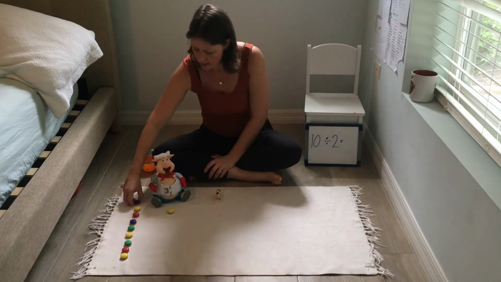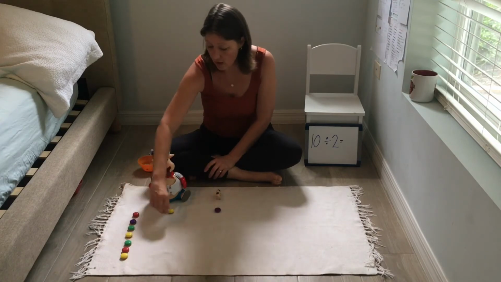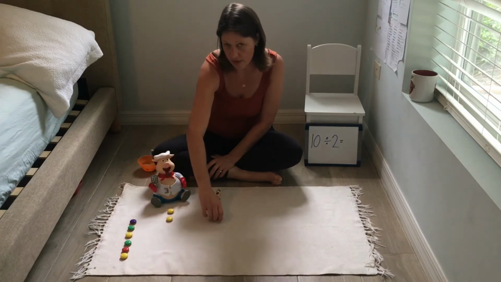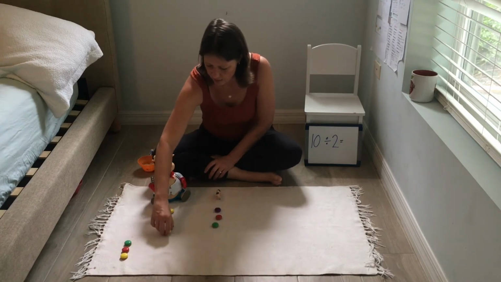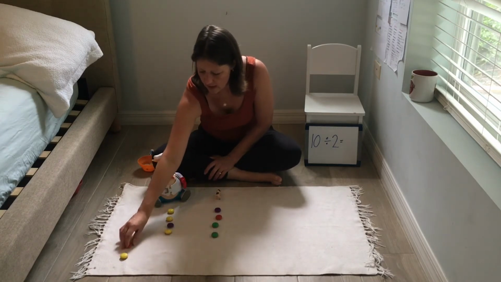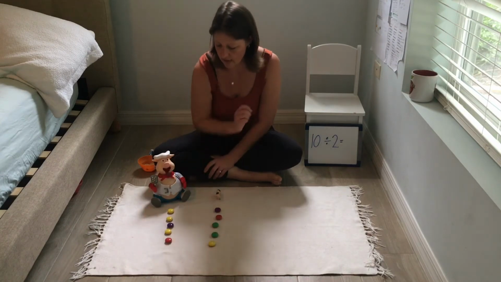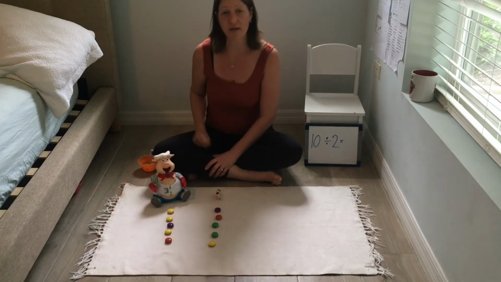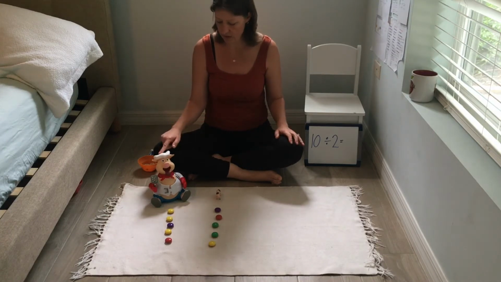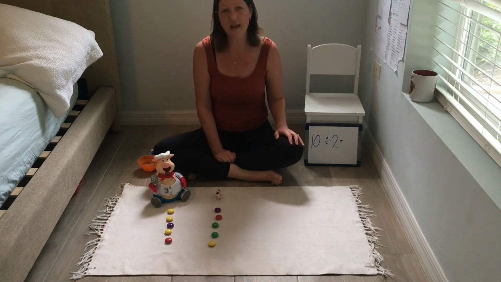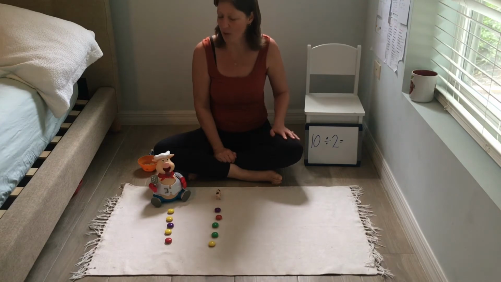1 for Pierre, 1 for Percy. Cookie for Pierre, cookie for Percy. Pierre, Percy, Pierre, Percy. So now we have no cookies left from our original group of 10 because we have divided them evenly between Pierre and Percy. Let's count how many cookies each pig ended up with.